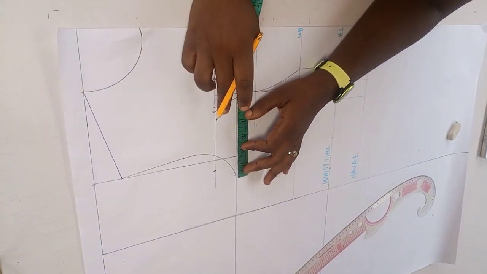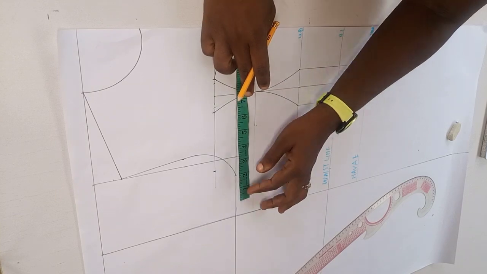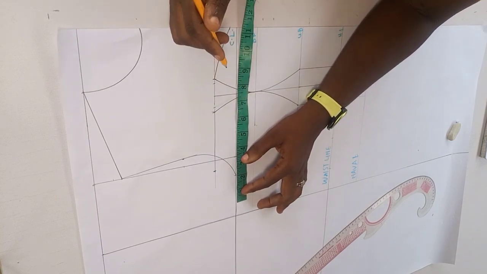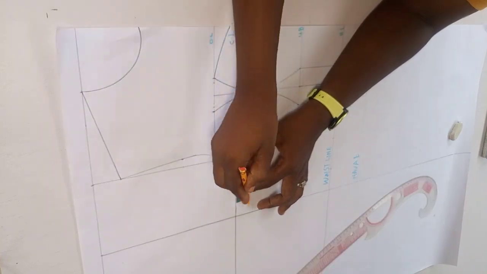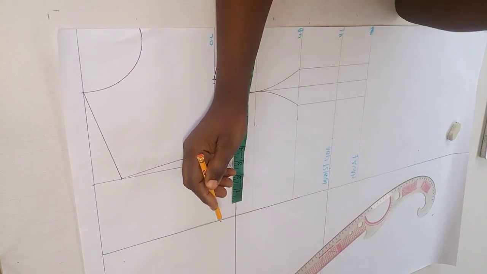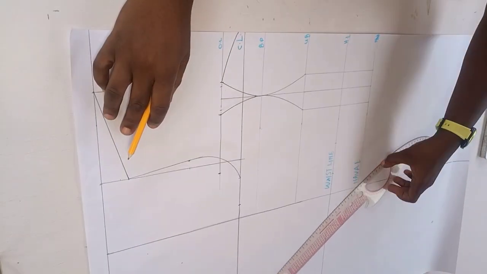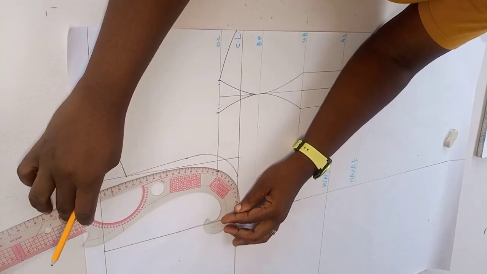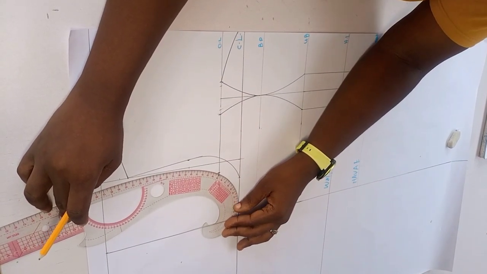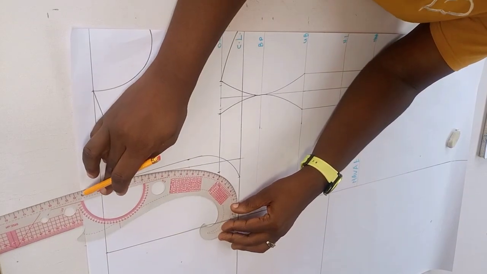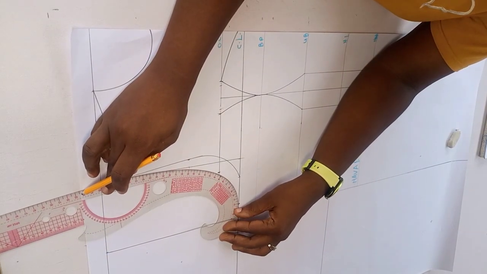On the chest line, I will also take the bust measurement plus our dart, which is 2 inches, and then I'll replace it as well and mark it like so. And then I'll connect the bust to the 1 inch we came out at the over bust, and then to the shoulder slope. I'll connect all the 3 points together.